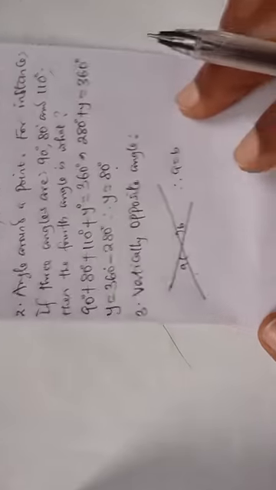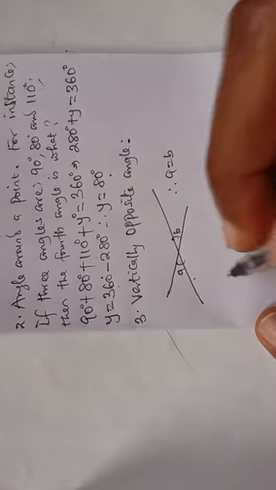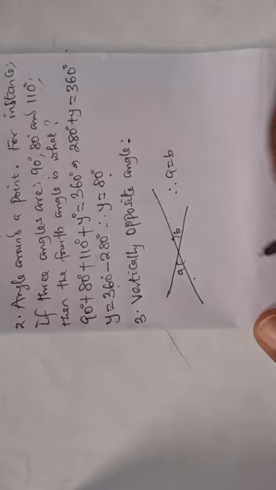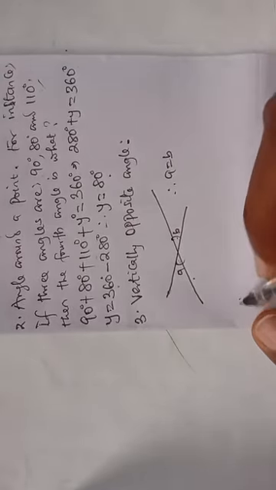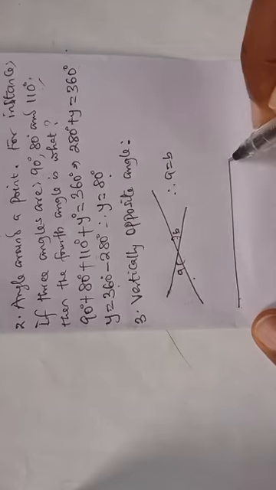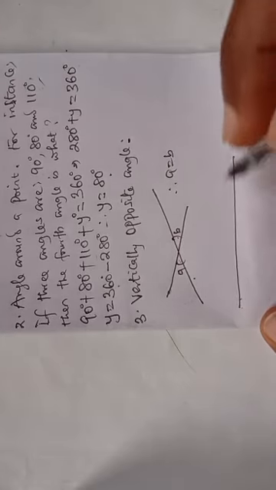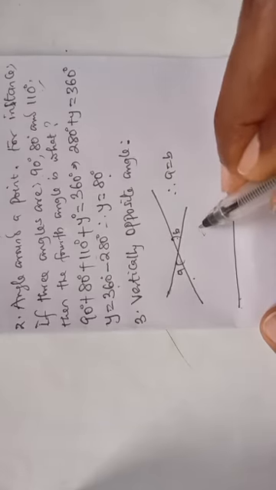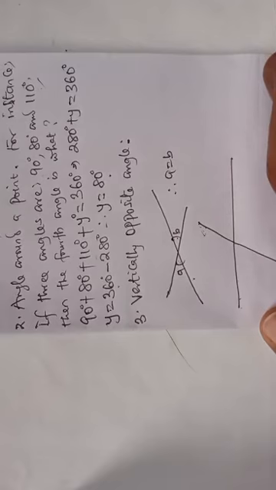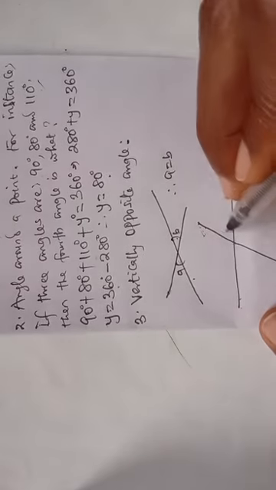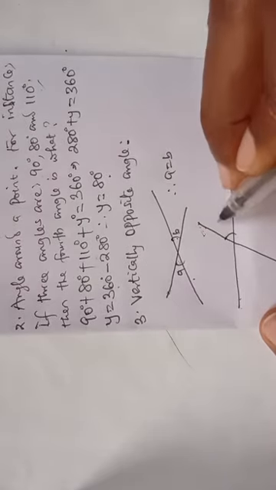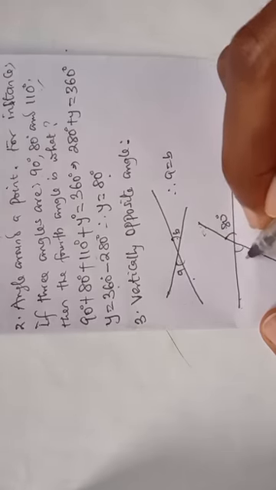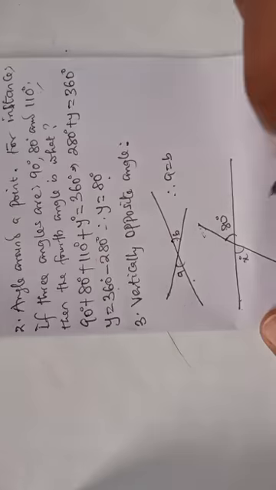If I take this example now, let's say I have a line like this, and another one, a transversal line. Let's say here is 80 degrees, and we are asked to find x.